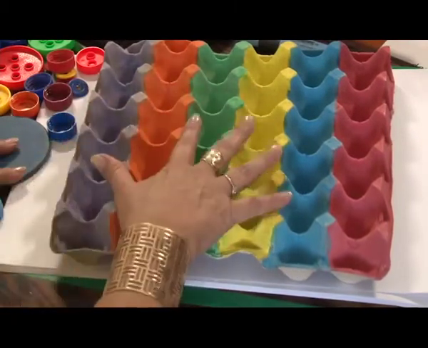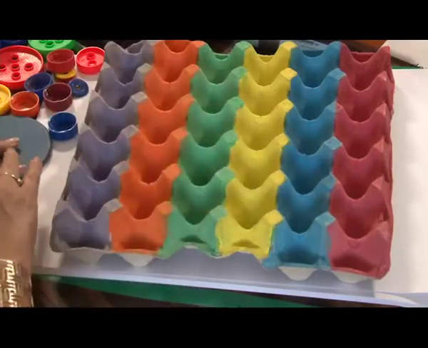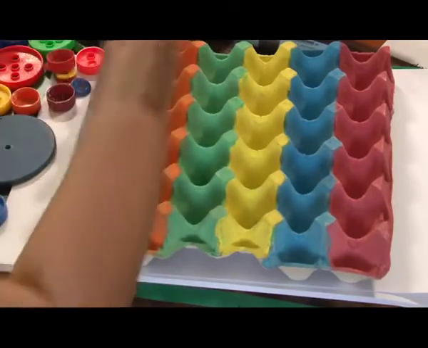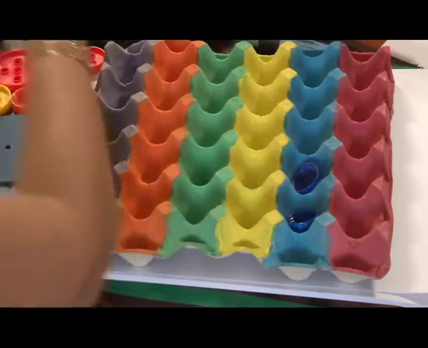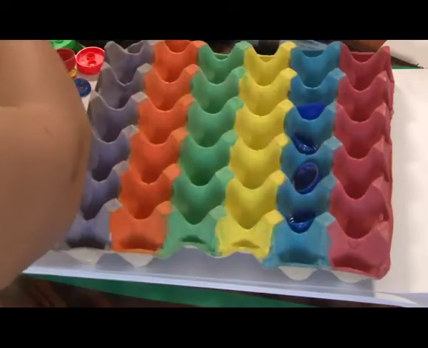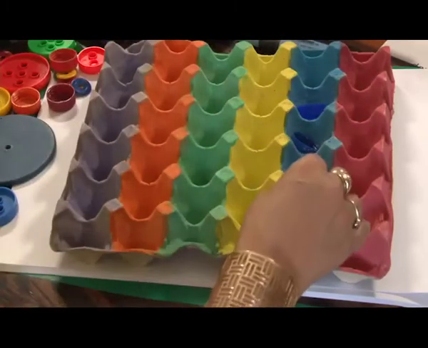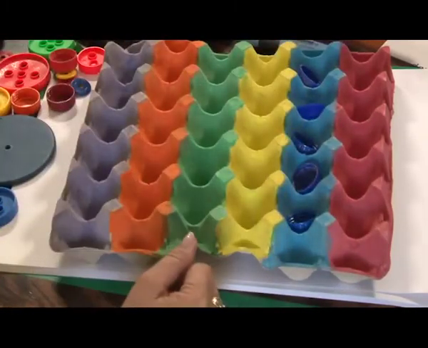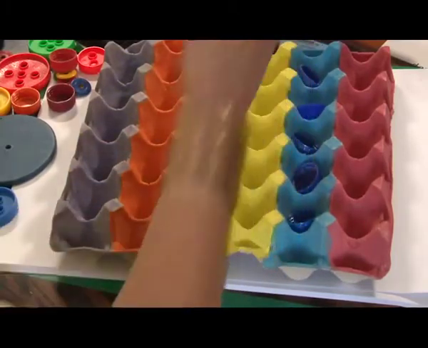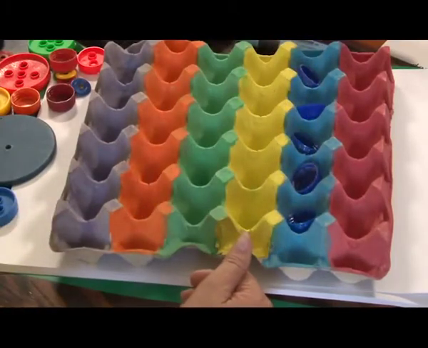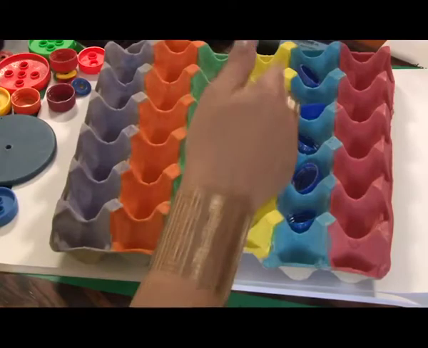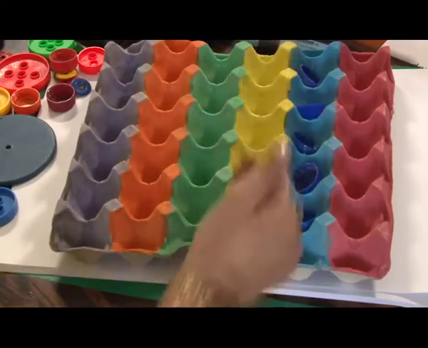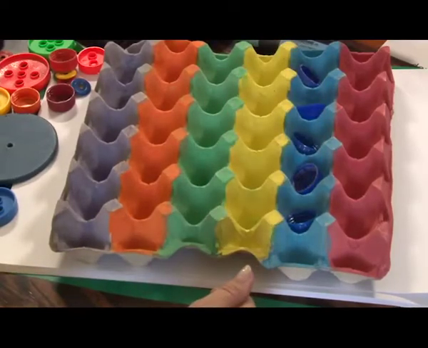This egg box can be used for many purposes. I can take my bottle caps and ask my learner to put all the blue bottle caps that he has found inside my egg box. Now the learner has done the concept of coloring, and in the same way I can ask the learner to count how many objects he has found, how many bottle caps he has found that have the color blue.